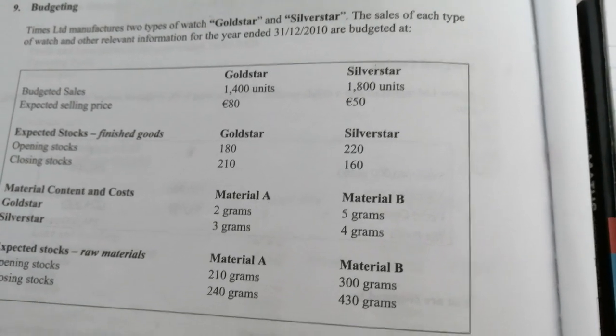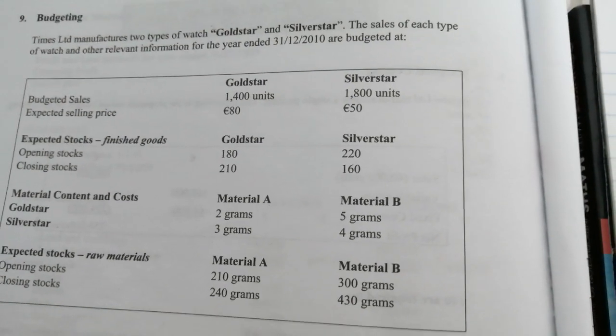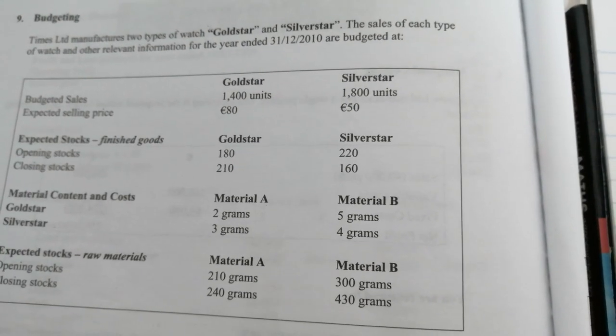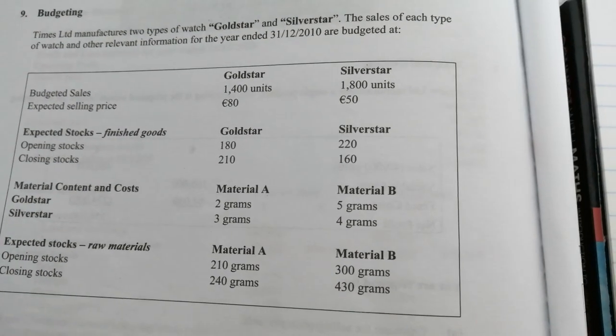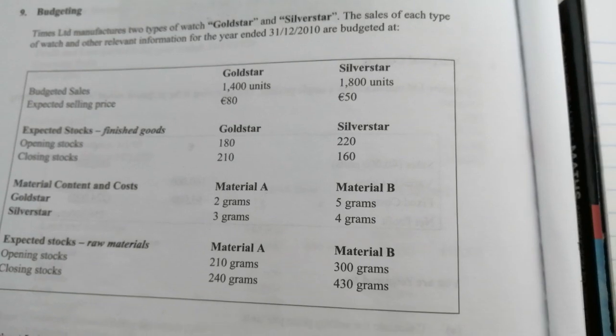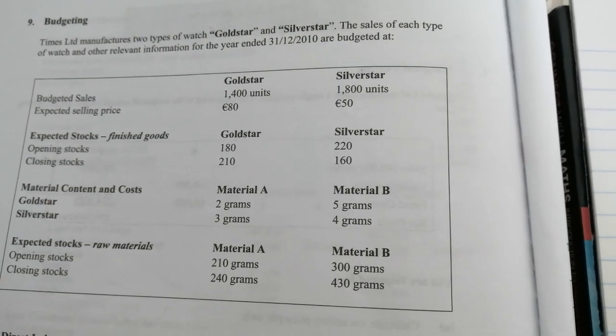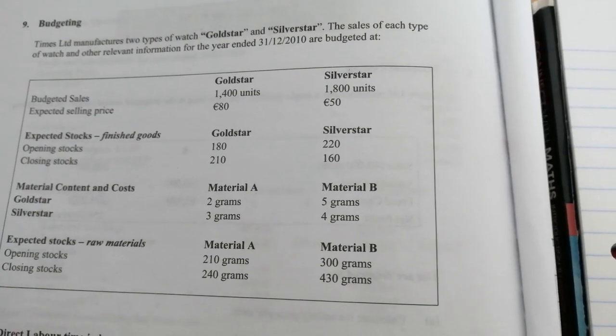Okay, so here's what the question looks like for a start. It's a budgeting question. It comes up as question 9 on the Ordinary Level exam paper. We did a little bit of flexible budgeting already. This, even though it just says budgeting on top, is normally known as production budgeting.